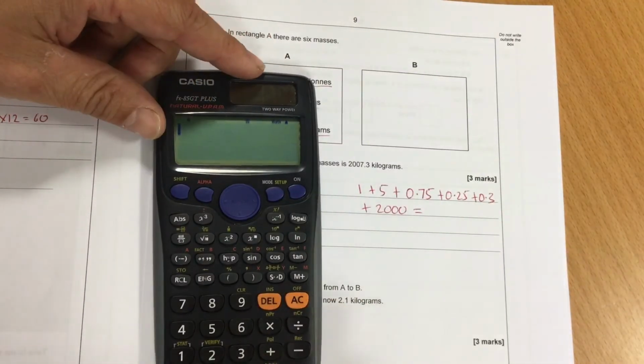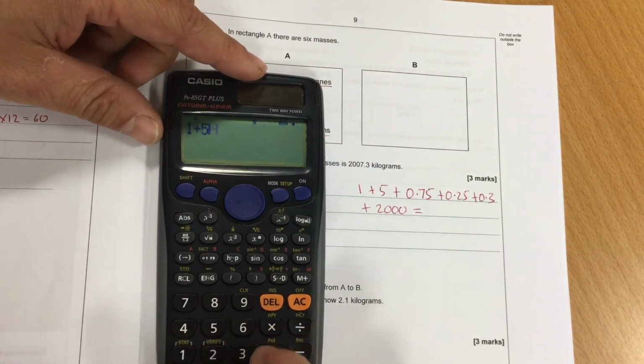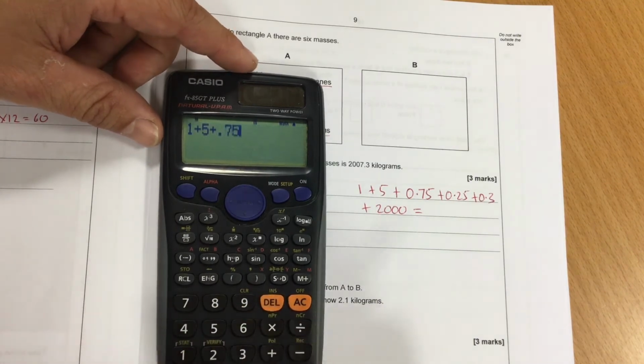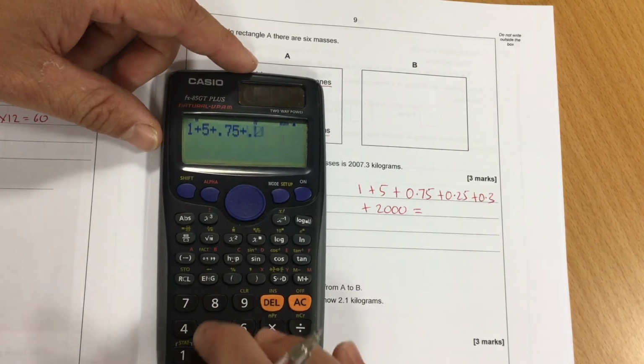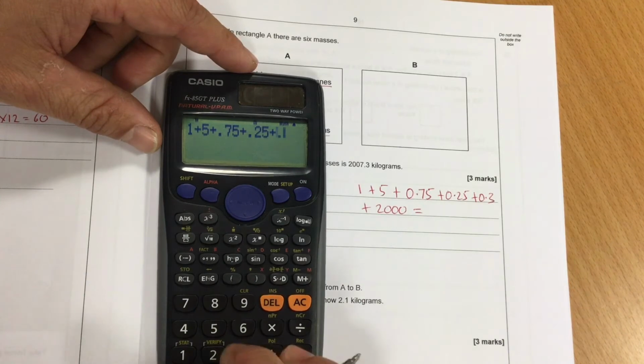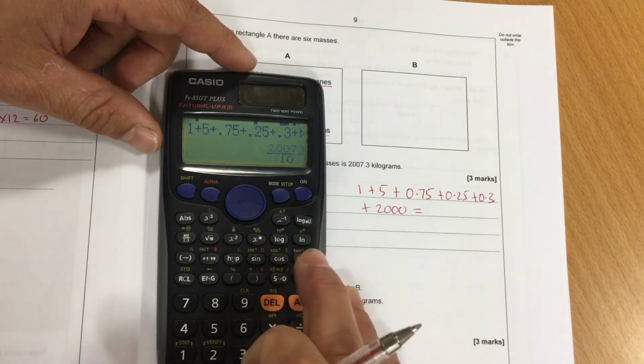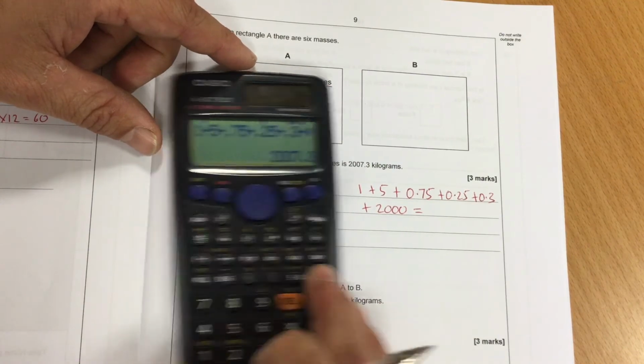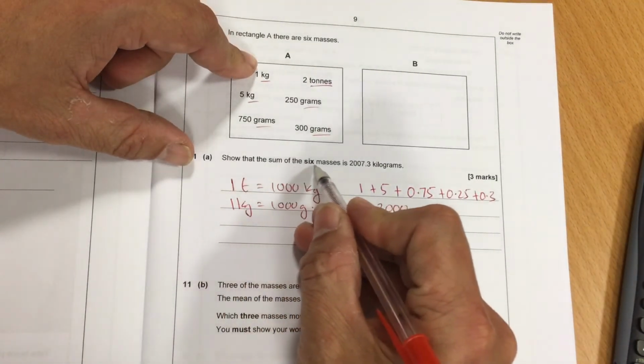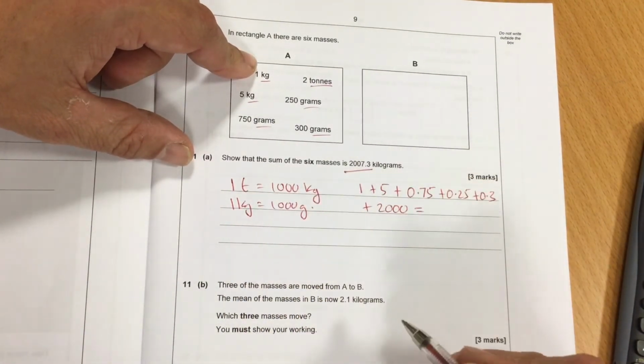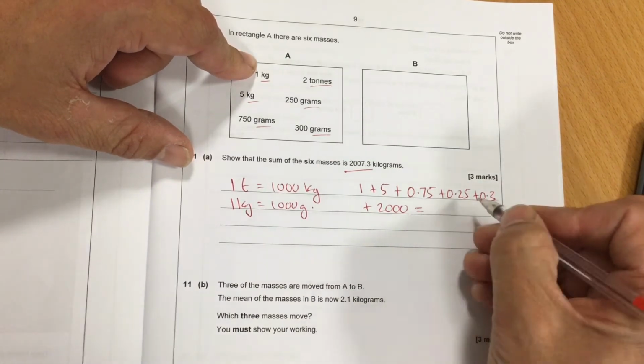So if I add them all together, 1 plus 5 plus 0.75 plus 0.25 plus 0.3 plus 2,000, I get 2007.3. Show that the sum of the 6 masses is 2007.3. I've just done that.